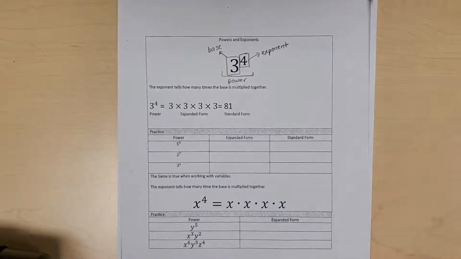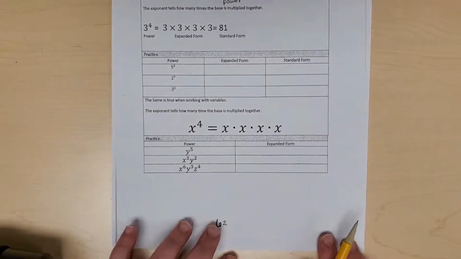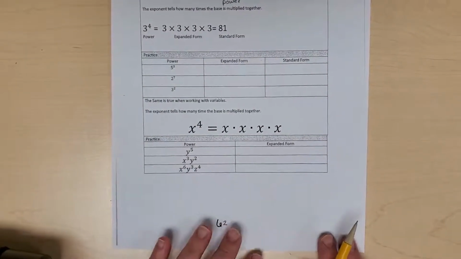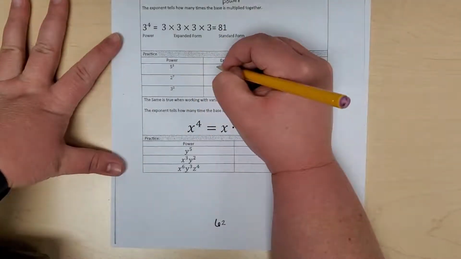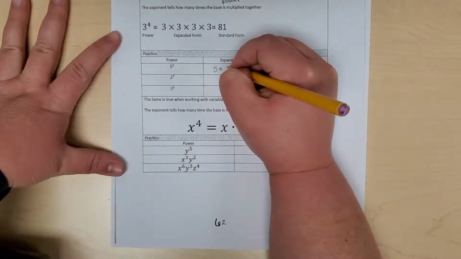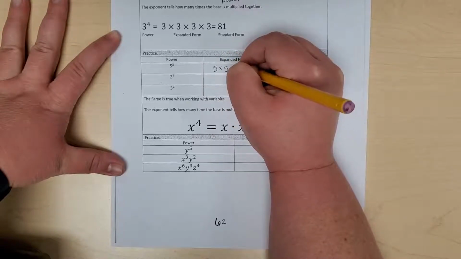All right, so let's take a few others and practice expanding them and finding their standard form. Okay, so if I have 5 to the 3rd, that is the same as multiplying 5 times 5 times 5.